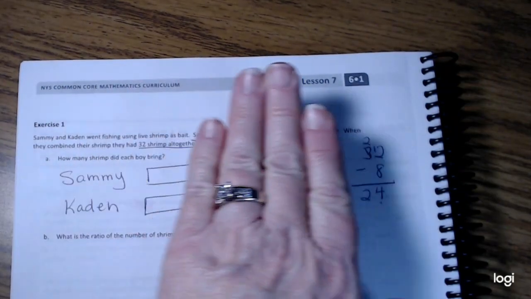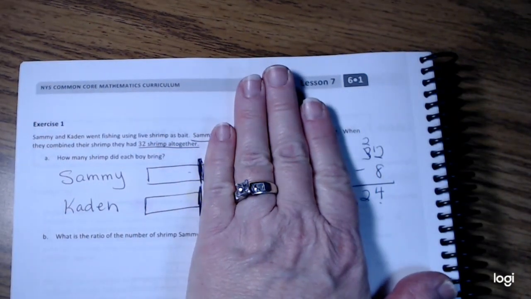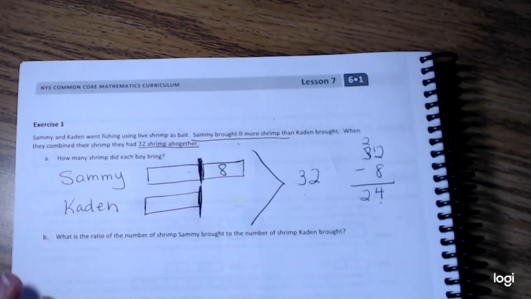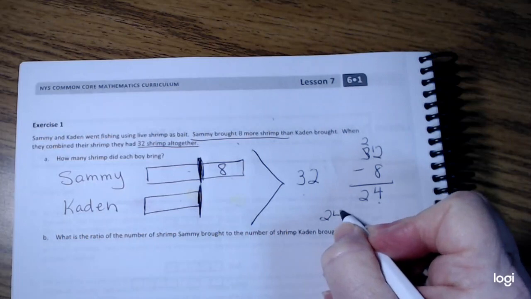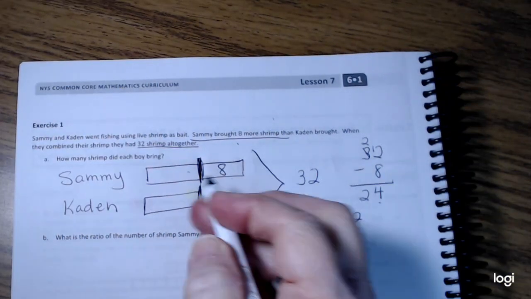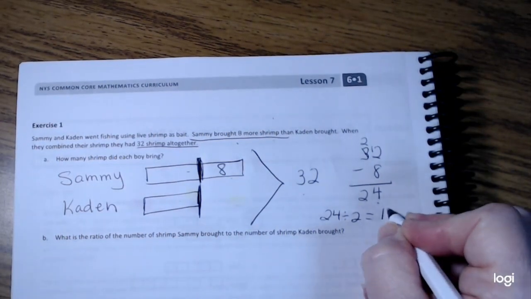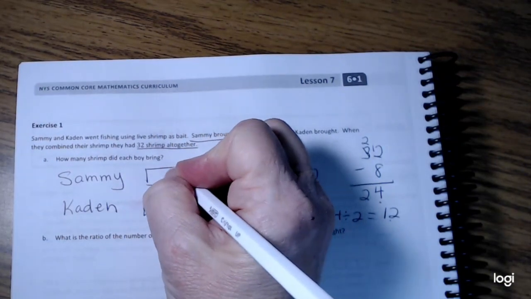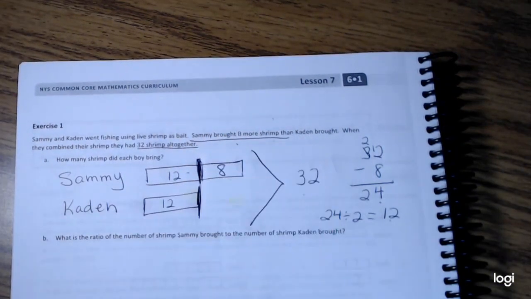The 24 needs to go over into these two boxes. And remember, these two boxes have to be the same. So I'm going to take 24 and divide it into these two boxes. And most of us know that that answer is going to be 12. So this box gets 12 and this box gets 12.